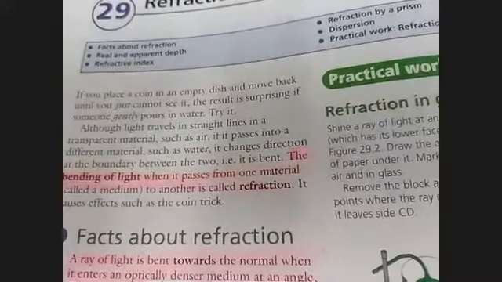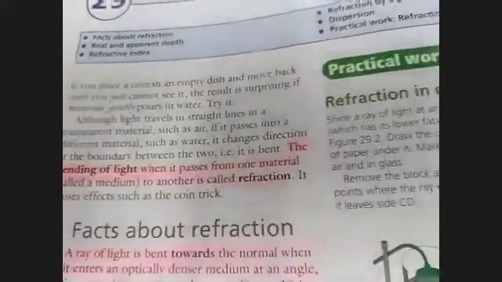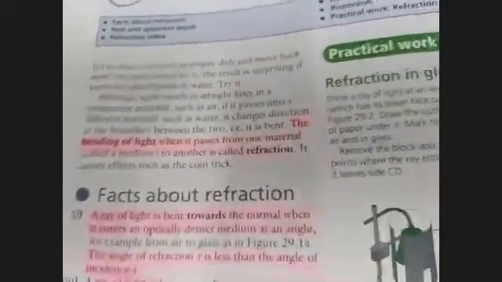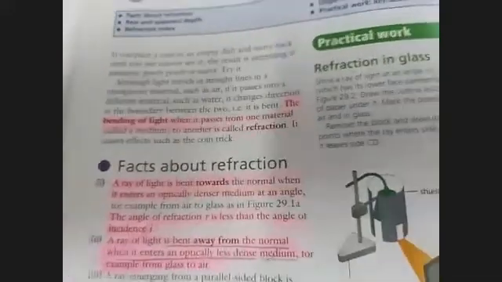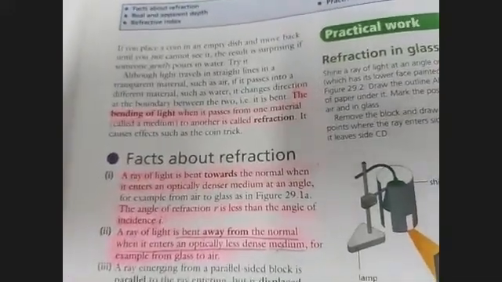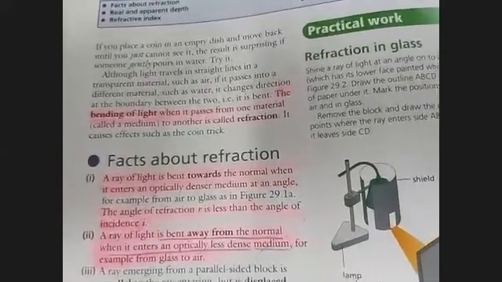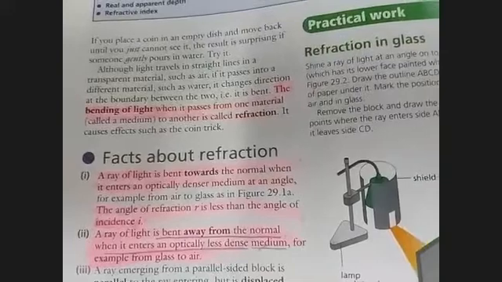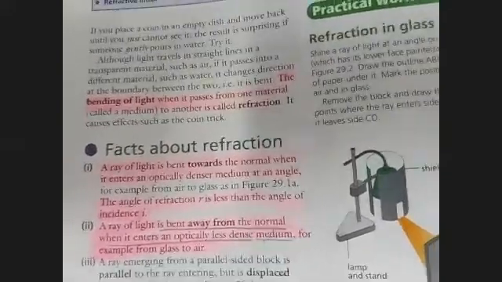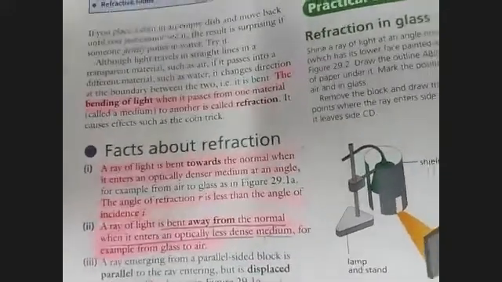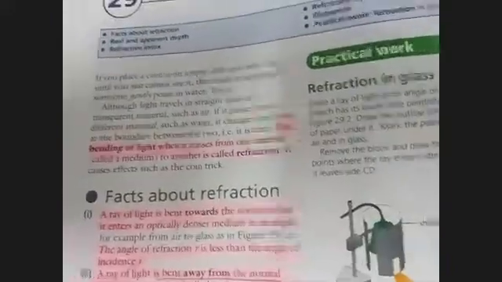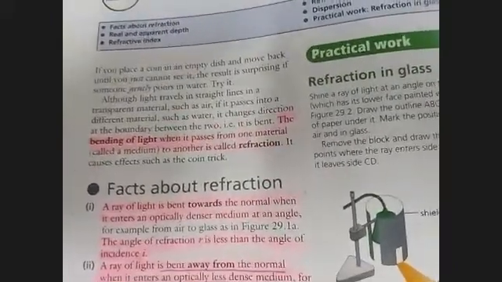The reason why I'm asking is because I want you to think. If I just plainly give you facts and figures, it won't be different from reading a book. I want you to think. So why is it that the speed changes? What is light, by the way?